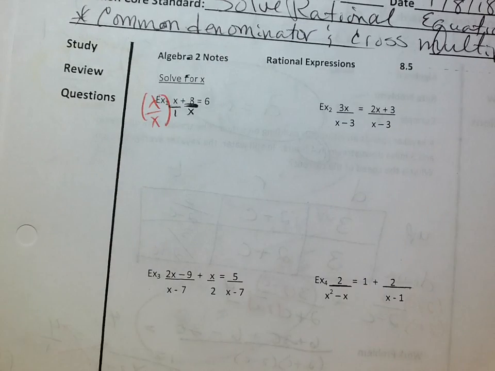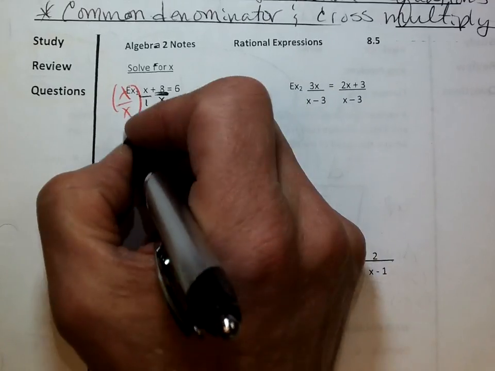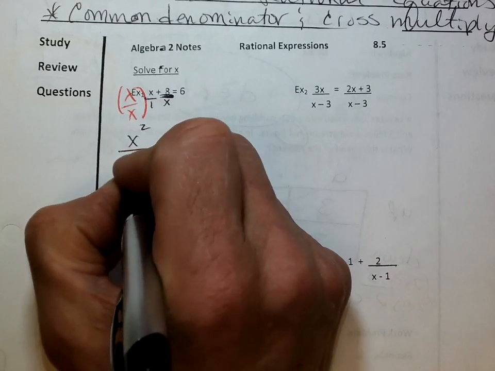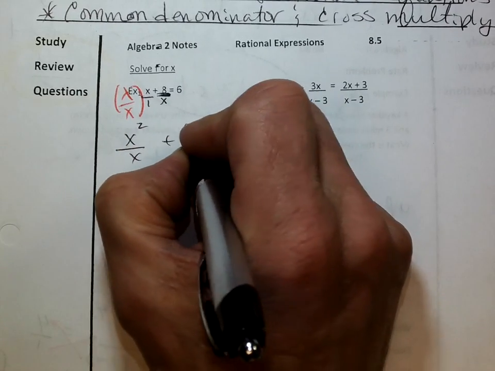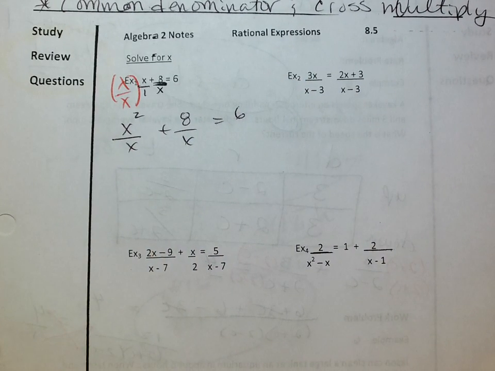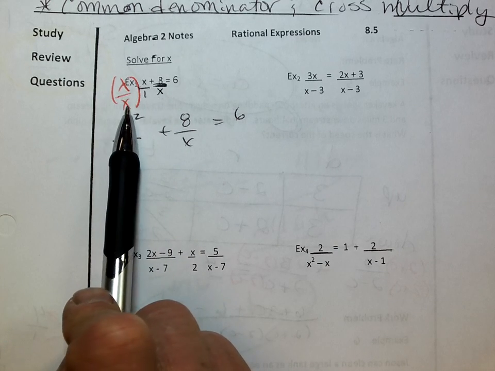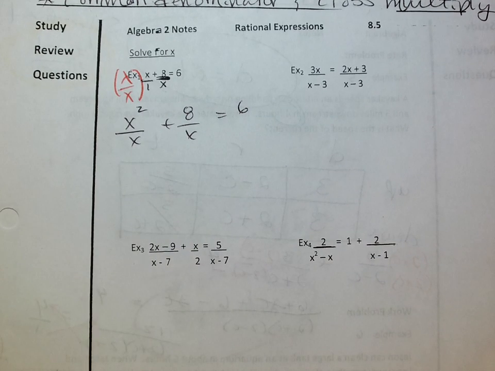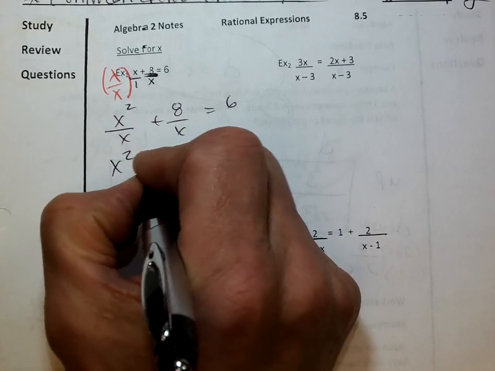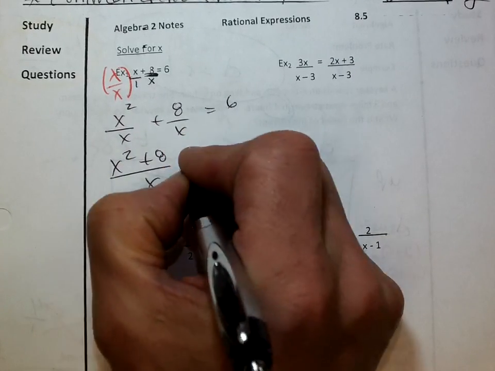So I'm going to get x squared over x plus 8 over x equals 6. This one had an x, this one didn't, so I gave it an x. Now they have the common denominator, so I'll make it x squared plus 8 over x equals 6.